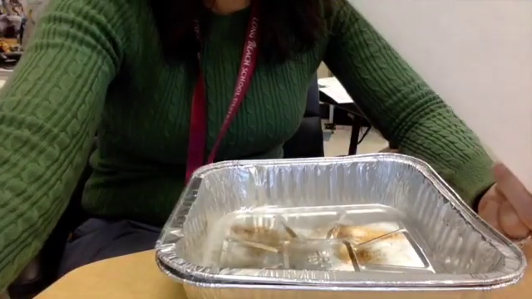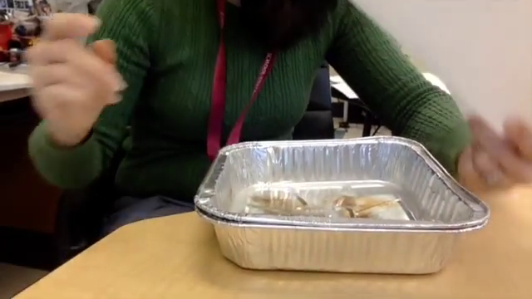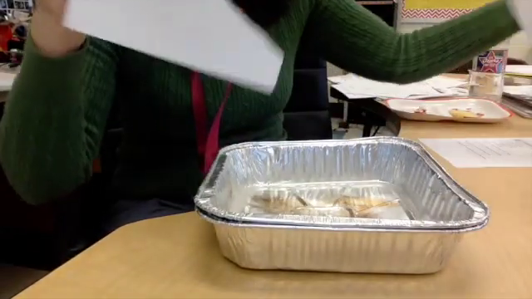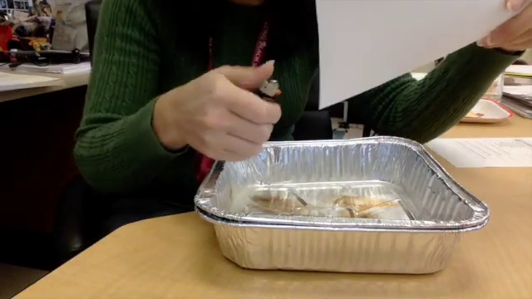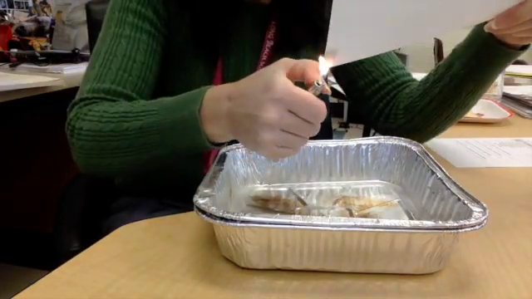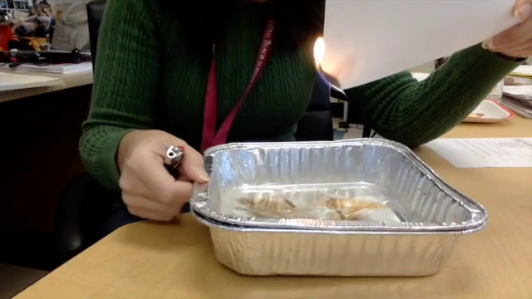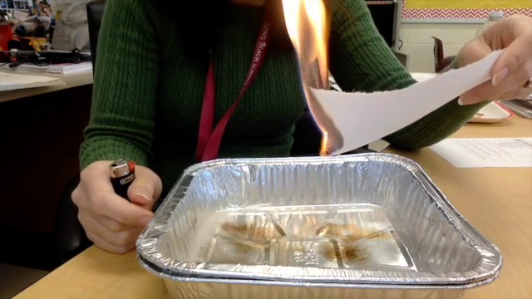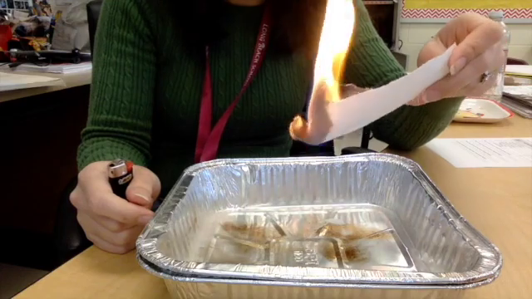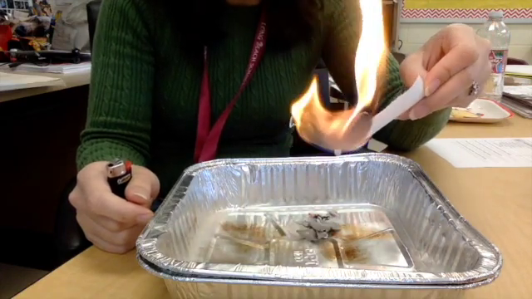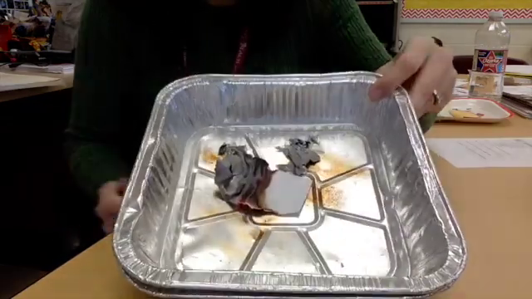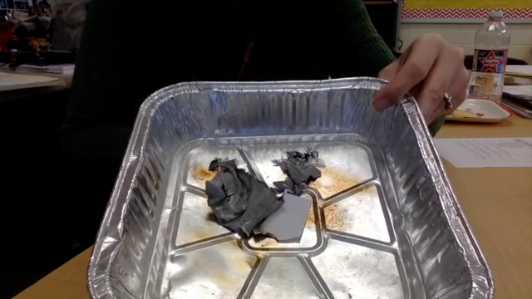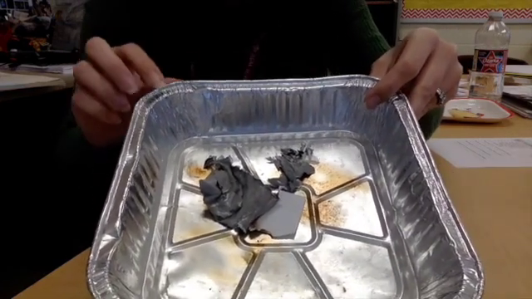The next thing on your notebook page says paper was burned. So here I have a piece of paper. And I'm going to burn part of it. I'm not going to burn all of it because that would take too long. I have a pan to put it in as it burns. What change are you observing happening to this paper? Didn't burn completely because I had to drop it too soon.